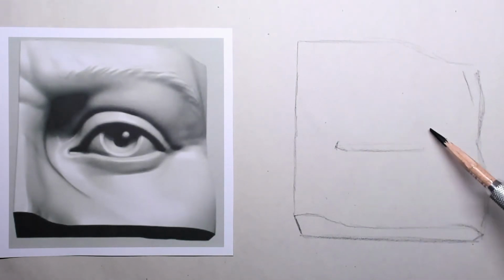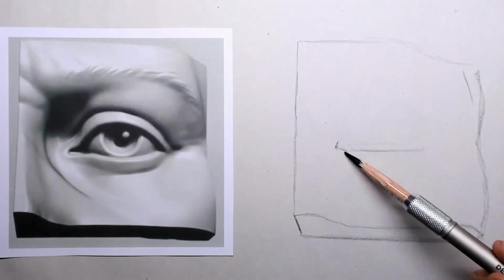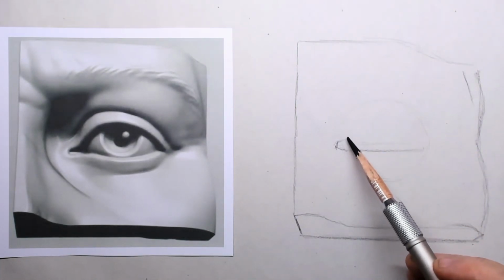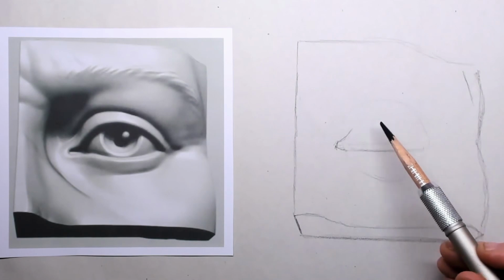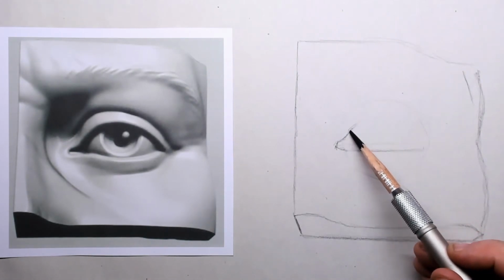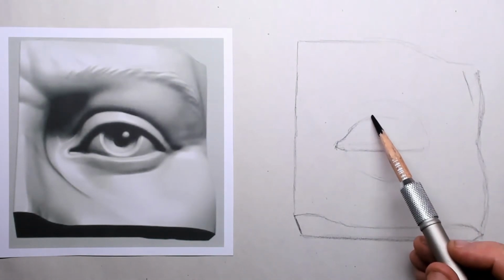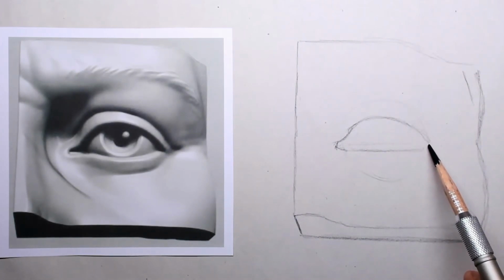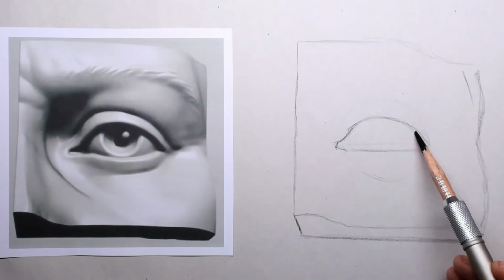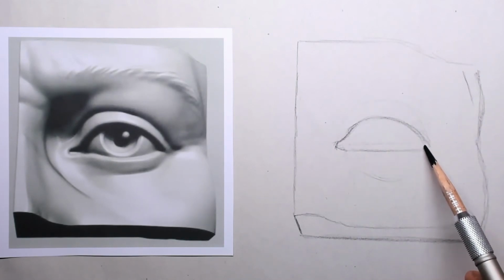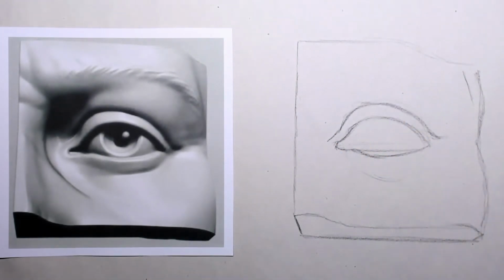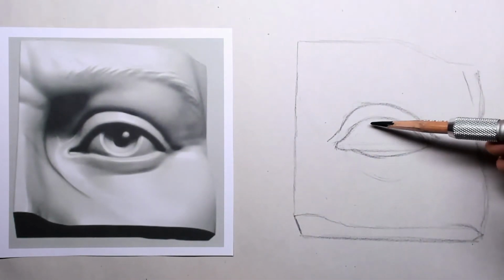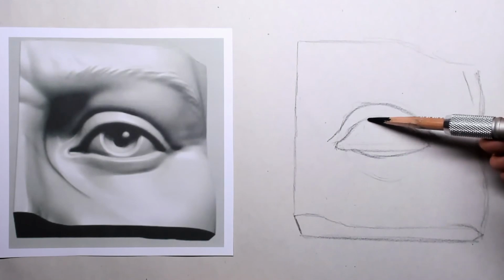And what I then check is whether the inner eye corner and the outer eye corner, how they are aligned. Some are upwards, some are downwards, and in this case it's quite horizontal. And I am imagining a ball, the eyeball, and then the eyelid going over that ball here. So here you can see the shape of the eye as I'm seeing it in my reference picture.